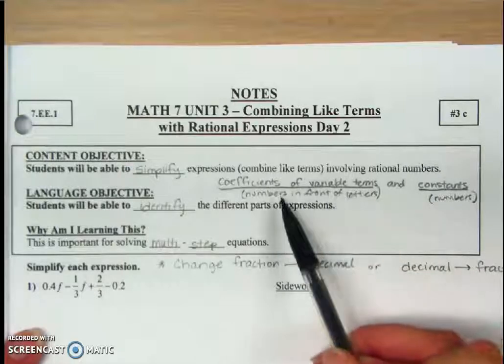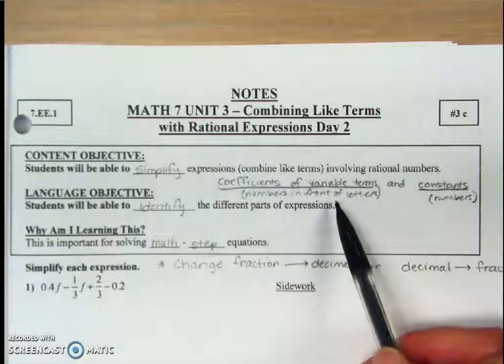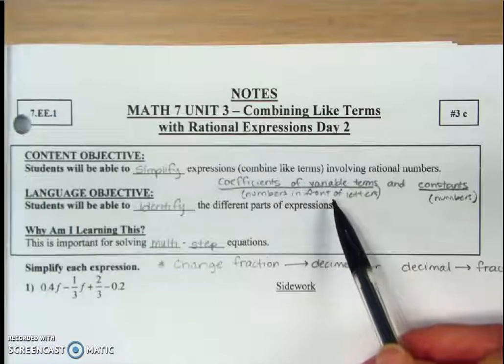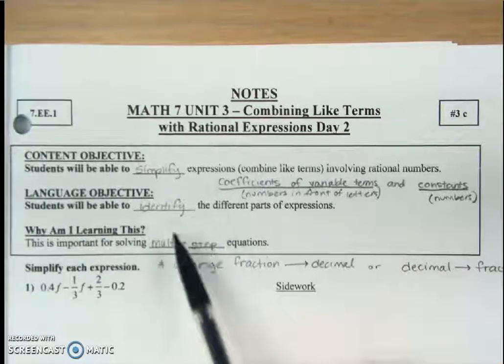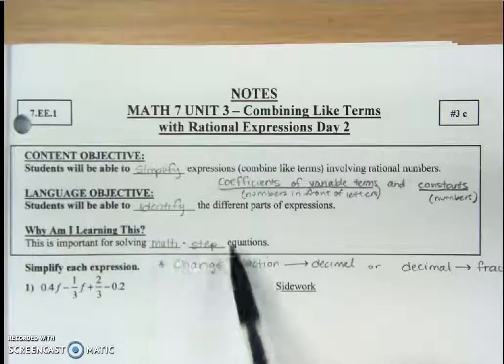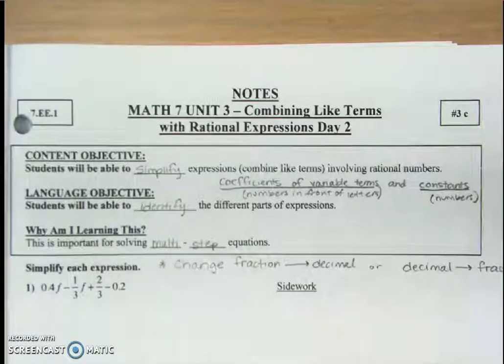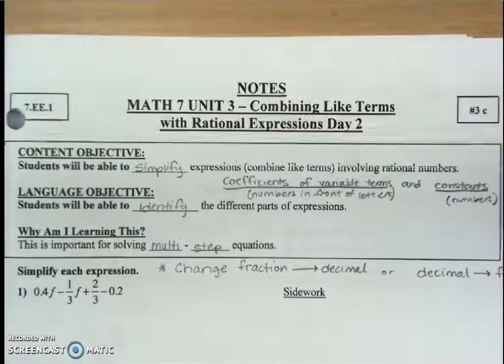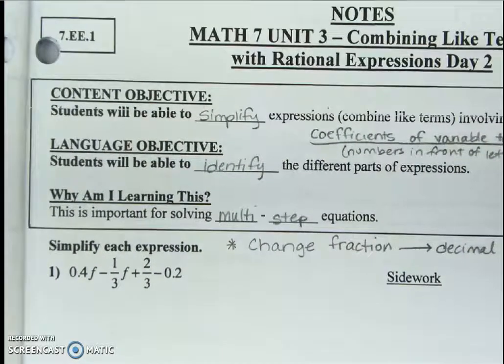The coefficients of variable terms are the numbers in front of the letters because it's a number multiplied by that variable. All right, and then students will be able to identify the different parts of expressions. This is important for solving multi-step equations, which are coming in the future. So today we're going to continue with combining like terms. It's the same thing really that we've been doing.